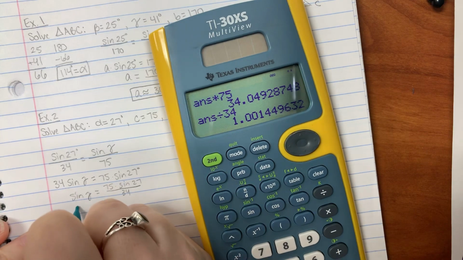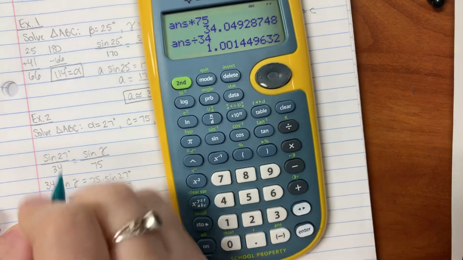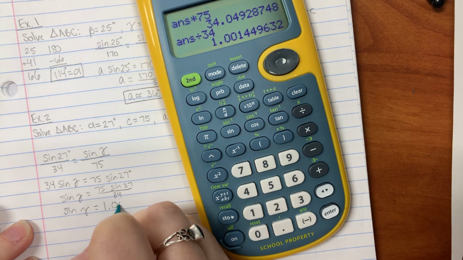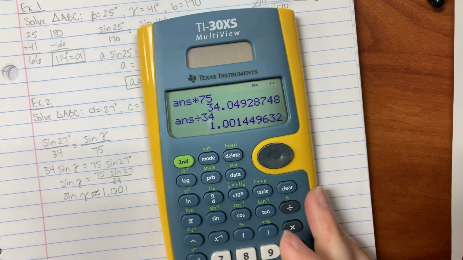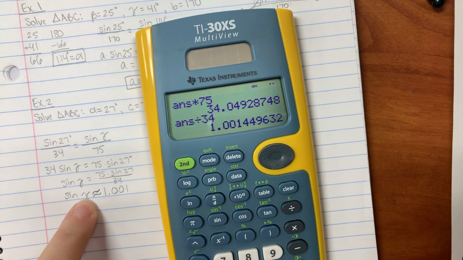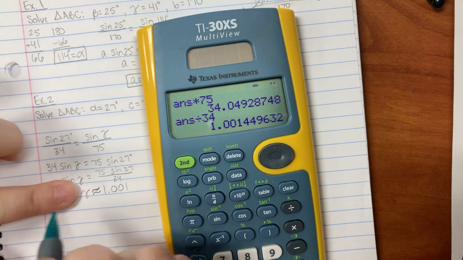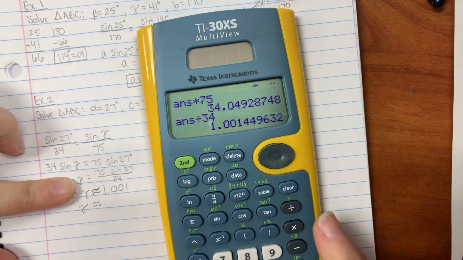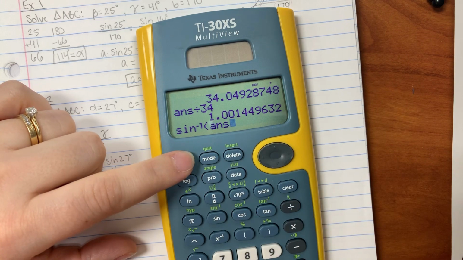Okay, so this is going to be an issue, and I'll show you why. So the sine of gamma equals 1 point, let's see, 001. Let's just go with that. So it's about 1.001. Now to find just this angle, you would have to do an inverse sine. So I'm going to do an inverse sine of both sides. That will get rid of this sine, and it will give me just gamma. Okay, so I'm going to do an inverse sine of that value.